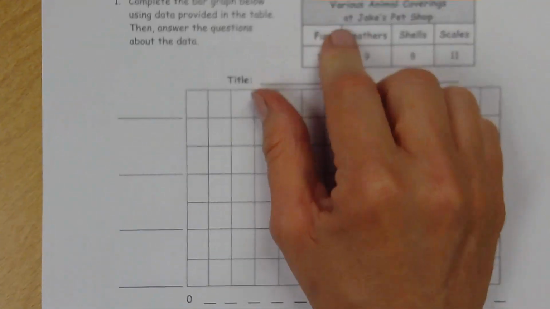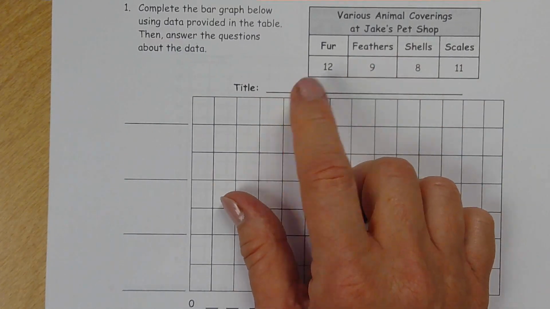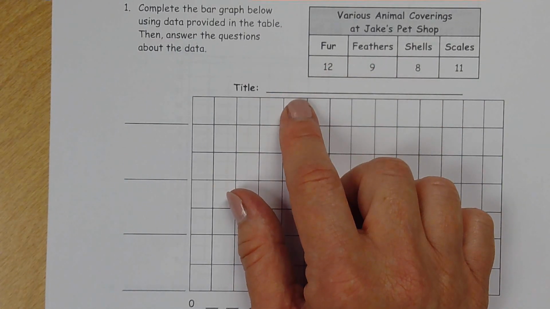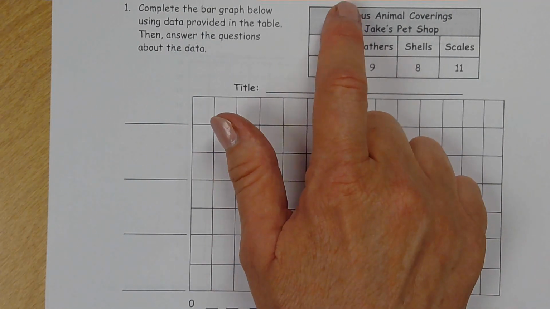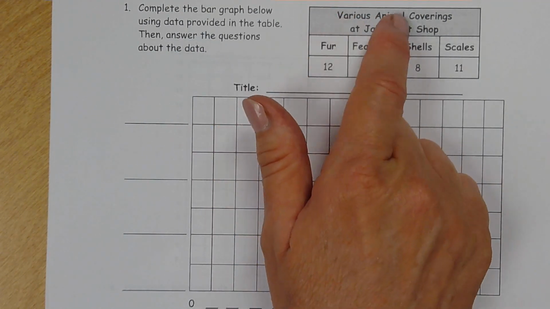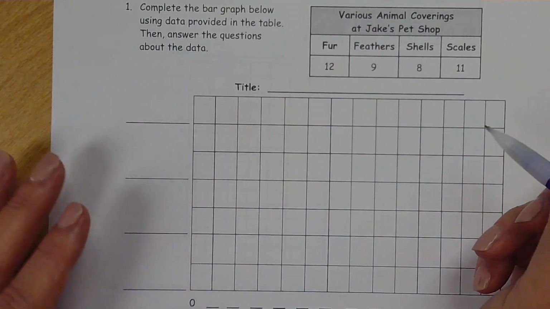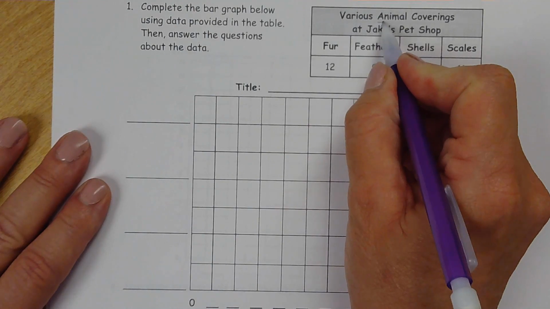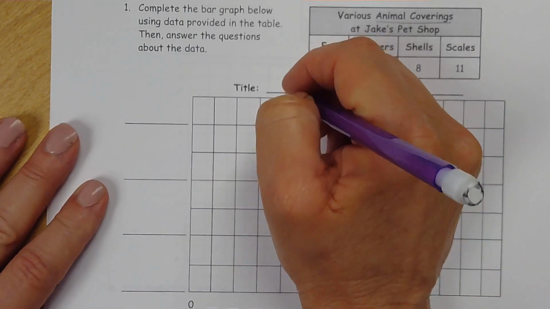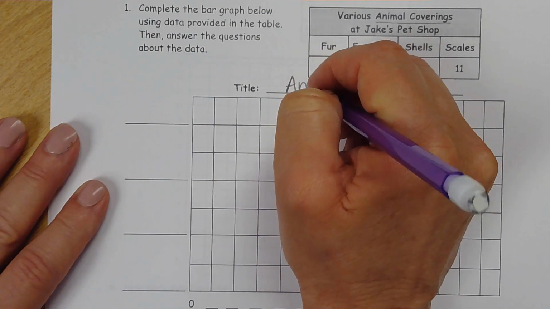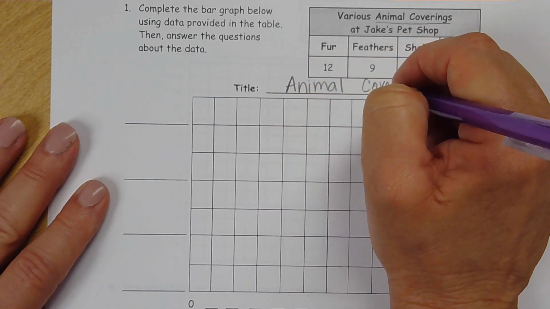Looking at this table, what would the title of my graph be? If it's the same data that's in the table, we're going to use that same title. Now, that is an awful lot to write for my title. I am going to write animal coverings. That is my title. Animal coverings.